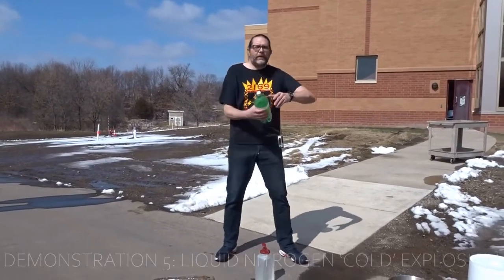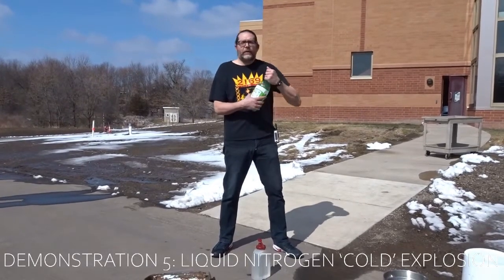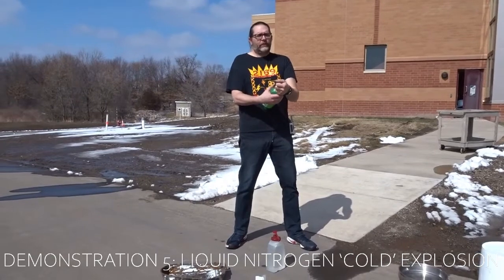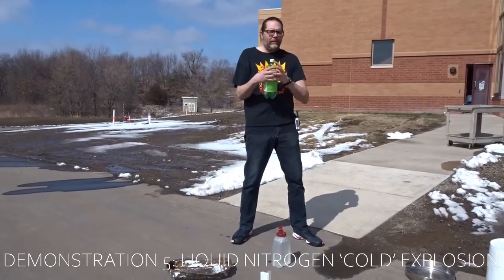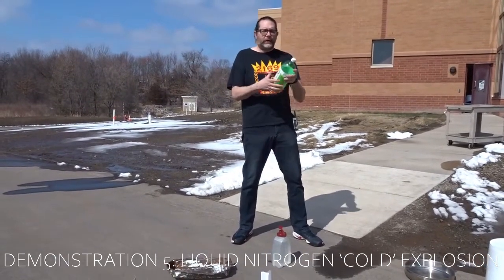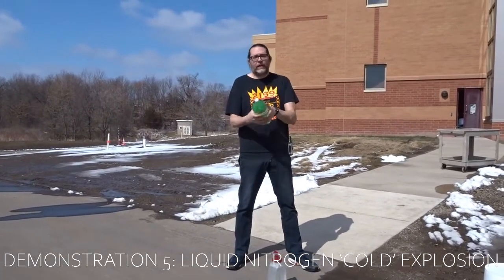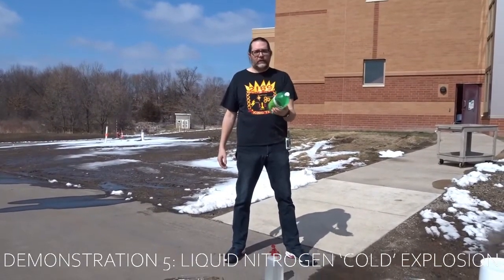Okay, so let's get the big explosion now. We're gonna have the liquid nitrogen bomb. Normally our explosions happen because it gets hot. The hot flame makes it expand and blow up, like the ones we did inside. But this is actually gonna be a cold explosion. When it explodes, it's still gonna be like negative 190 degrees Celsius.